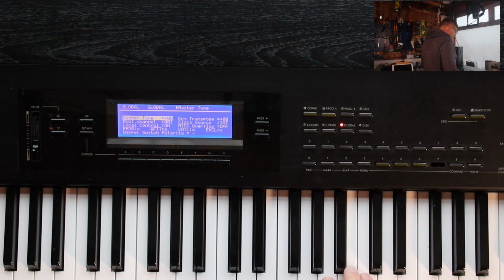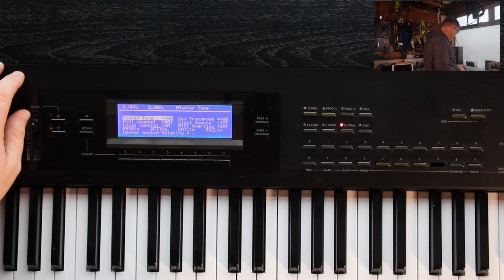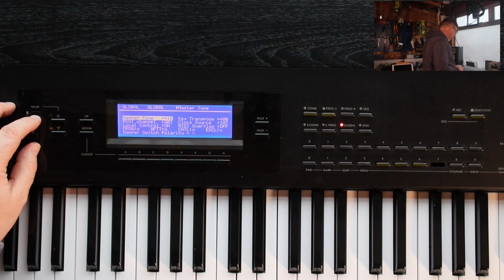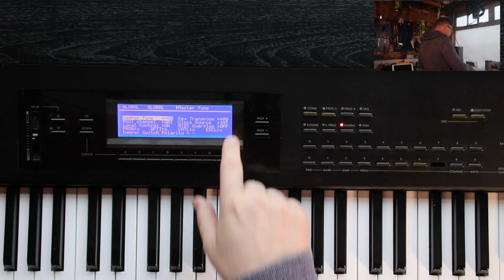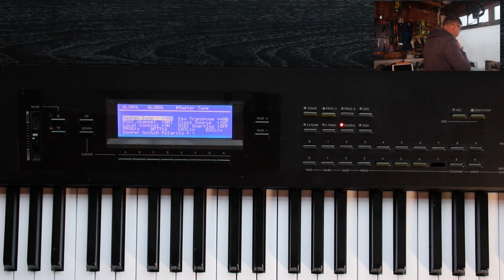Master tune is how far out the keyboard is from a root note. At the moment this keyboard is set to 0, 0, but I can set that 50 steps up and 50 steps down if I wanted to. I'm going to set that back to 0, 0. Master transpose, so if I needed to play this keyboard in a different key, I can do it here. Now I know that lots of people have views on transpose functions. I'll be honest with you, I can't play in lots of keys, so I quite often do use transpose if I have to play in a key that I struggle with.